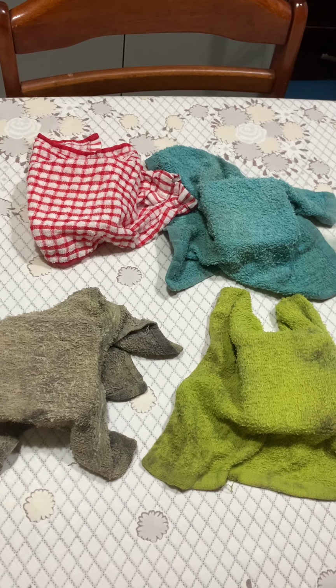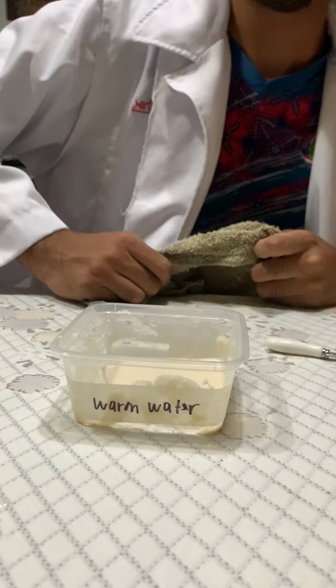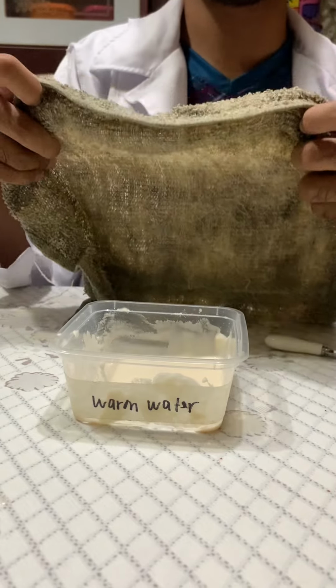Leave it for 20 to 30 minutes to see the rising of the dough. Okay, next, close the container using the racks.